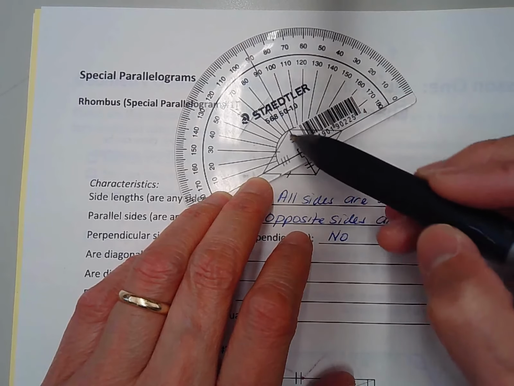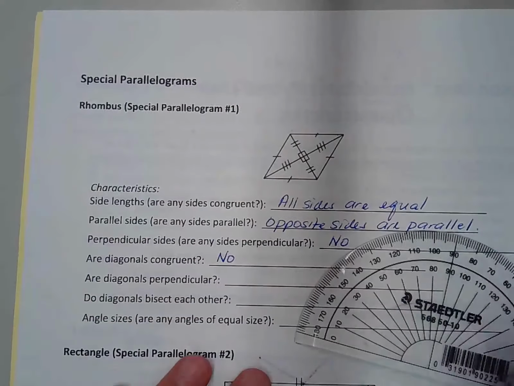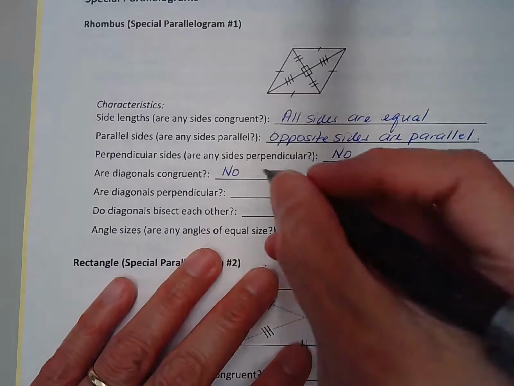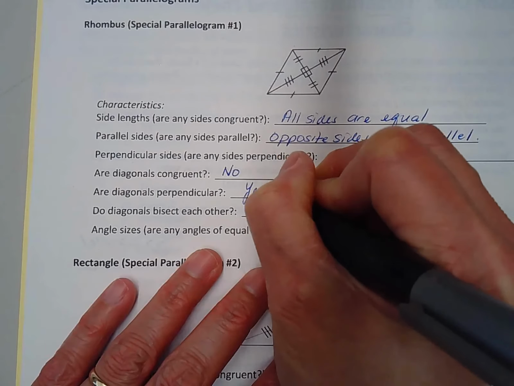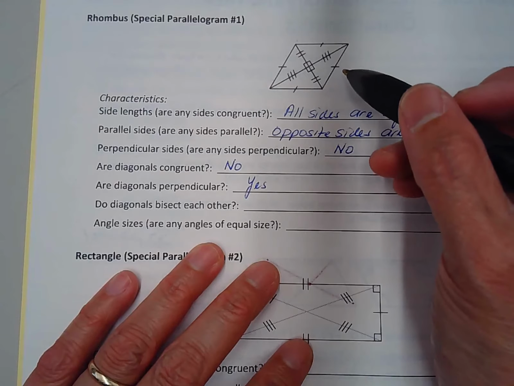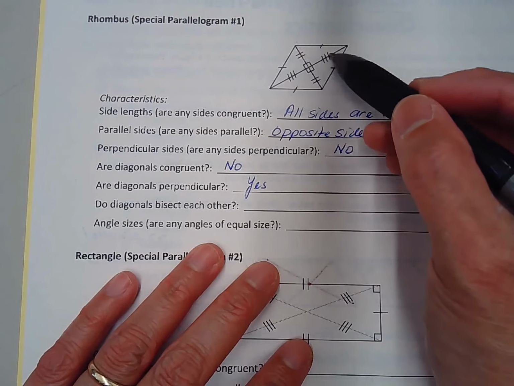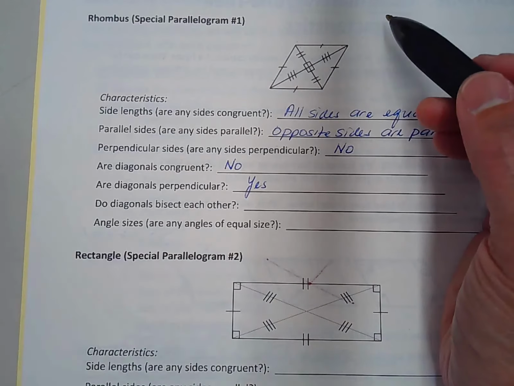It makes a 90-degree angle. So that one makes it perpendicular. So the answer here is yes. I'm going to just draw this piece over here. Just one.